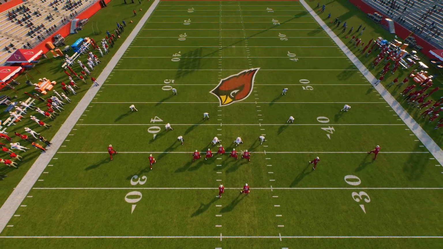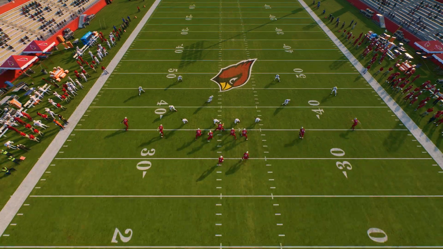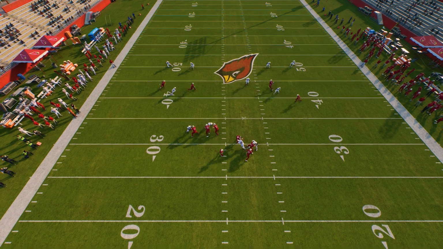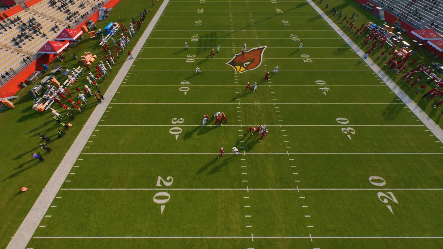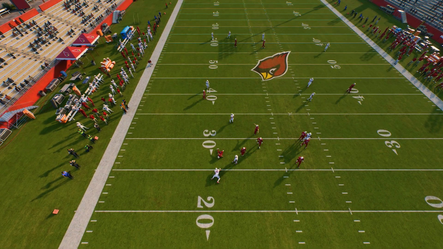So again, now we contrast this with the top-down view, no longer in press coverage on the outside, and you see that those outside corners are not going to match those drags. They leave them underneath to the quarter flats and the 3-rec hook, and they can assist and help on the vertical attacking threats. So in this case, they can bracket those post routes that are coming their way.